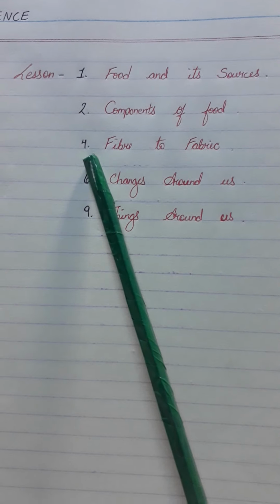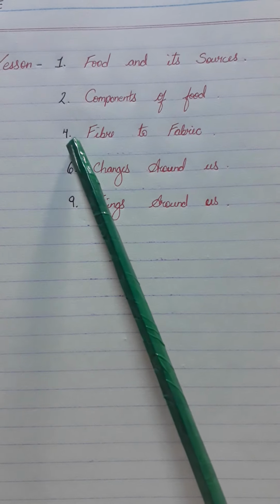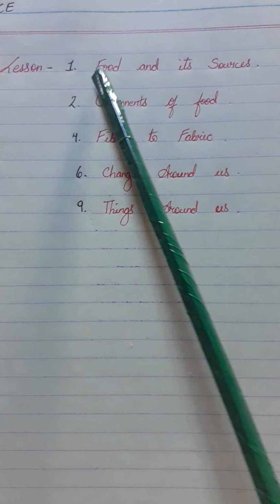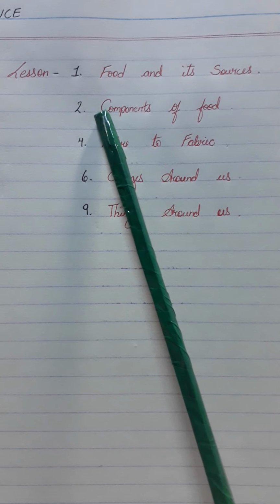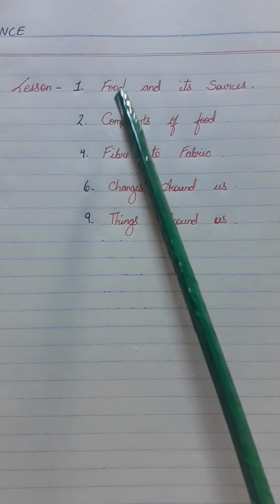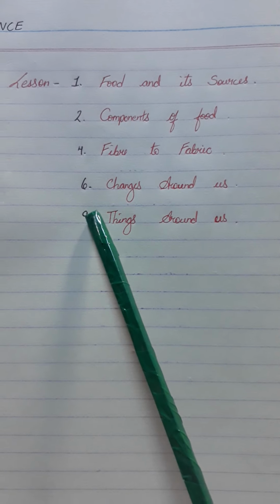Remember, keep in your mind, question answers will come only from 4, 6 and 9, on these 3 chapters. From 1 and 2, question answers will not come, except fill in the blank, choose the correct word and true or false, but not question answer. From these 3 chapters, question answers are going to be included.